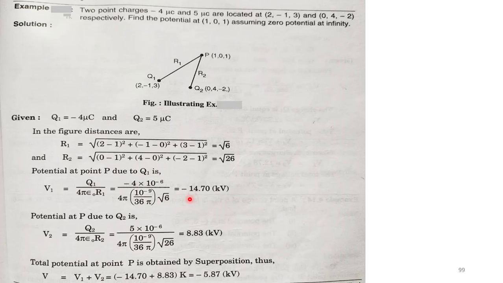We will get this answer as minus 14.7 kilovolt. Similarly, calculate the potential at point P due to charge Q2. So V2 is equal to Q2 upon 4 pi epsilon naught R2. Now put the values of Q2, epsilon naught and distance R2 and simplify this. We will get this answer as 8.83 kilovolt.